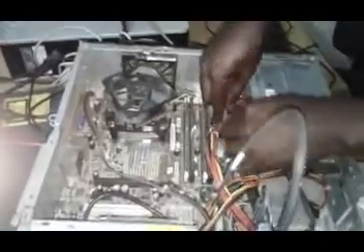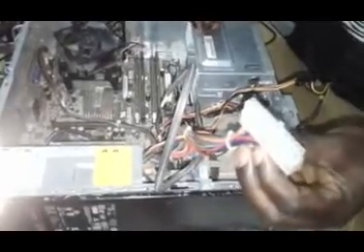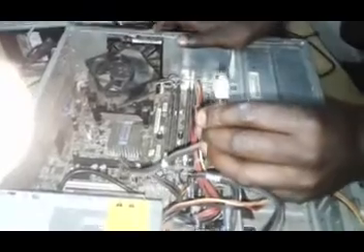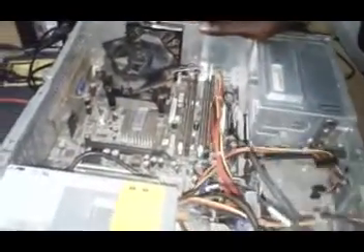Inside the computer, if you go down to the connector, we have the 24-pin motherboard power connector, and this one is used to power the motherboard. And we have the 4-pin connector, which is called the auxiliary power connector, which is used to power the central processing unit.